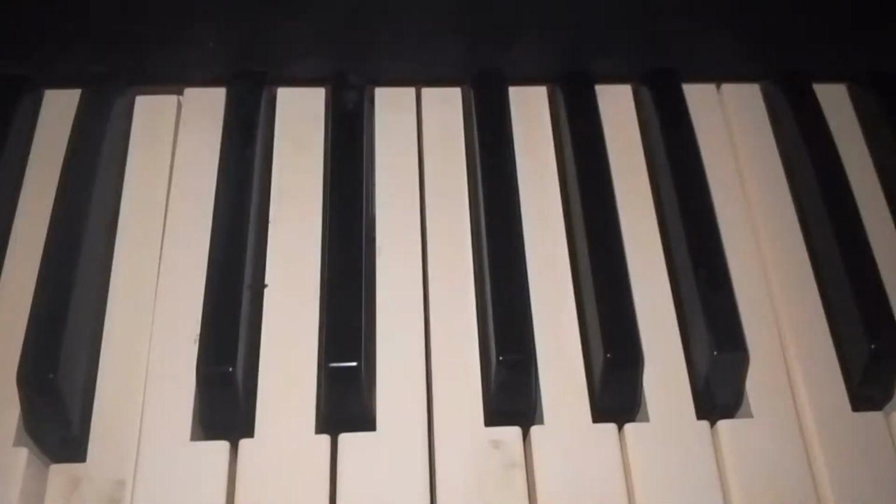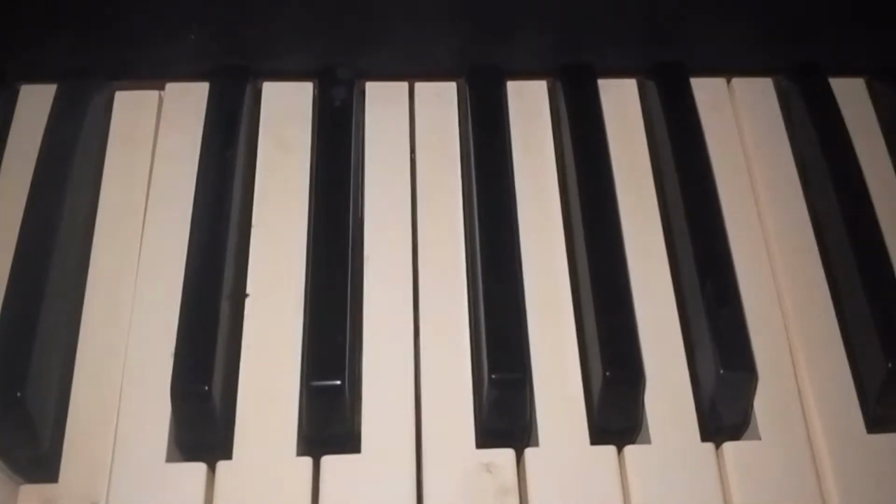To show you how to play them now, I mean the correct fingering for playing them.